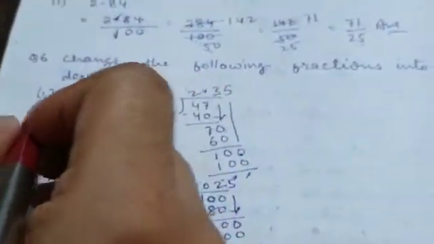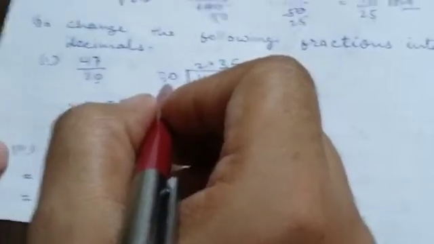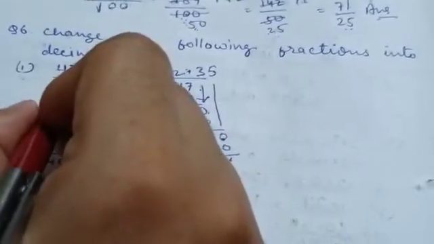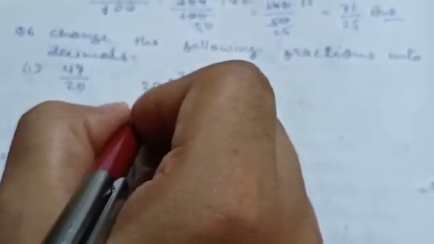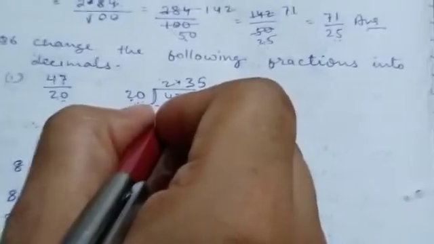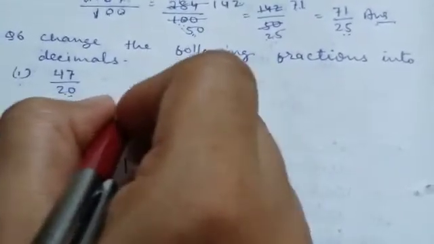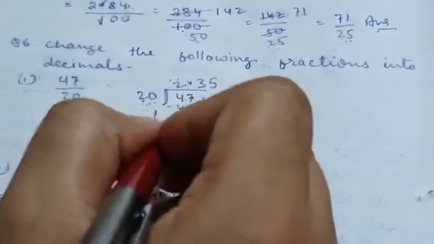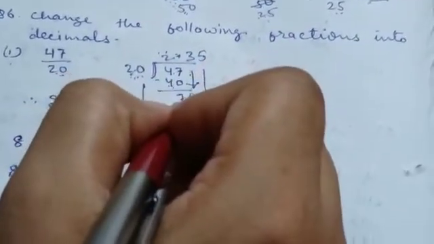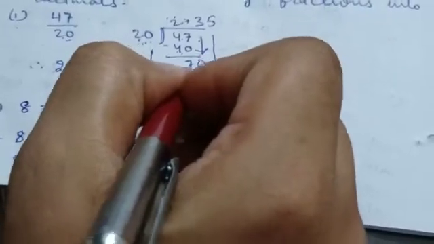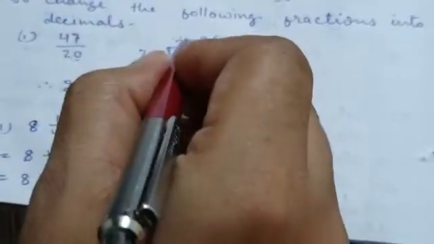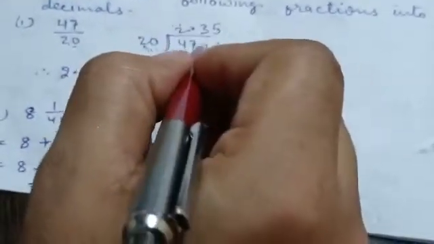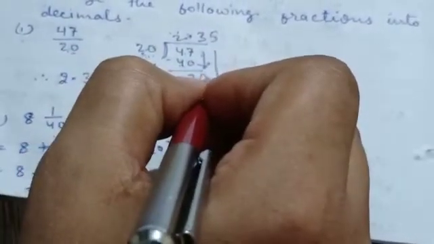Change the following fractions into decimals. Next, question number 6. The first part is 47 by 20. What do we have to do? We will divide here. We will make a column here. The denominator 20 will be written outside the bracket, and the numerator 47 will be inside the bracket. Now 2 twenties are 40. After subtracting we get 7. Since 7 is smaller than 20, what we will do is put a decimal here and then take a 0. Now it will become 70.